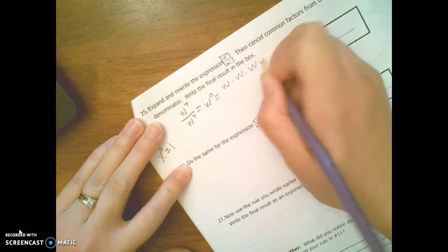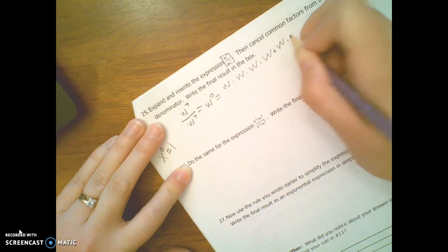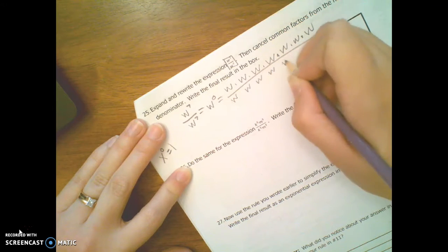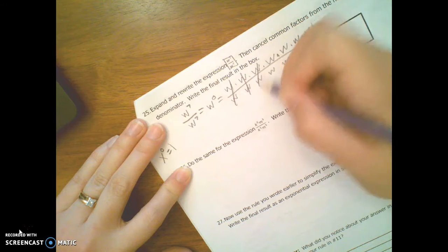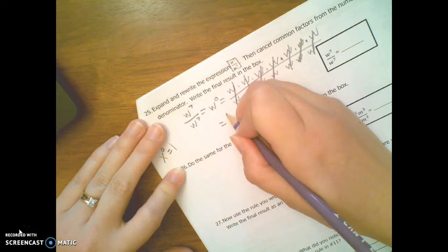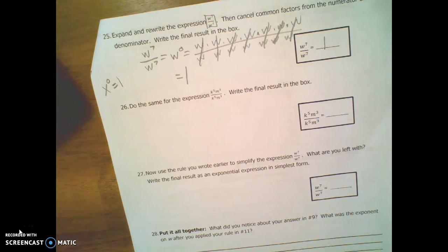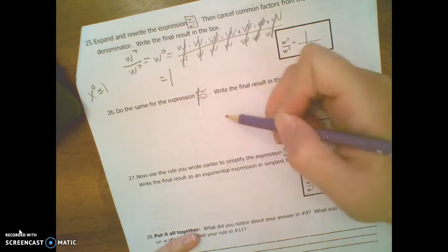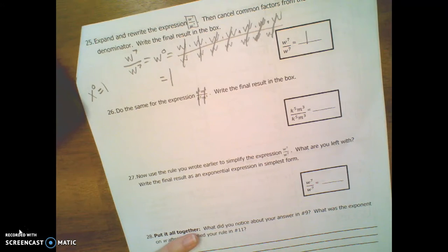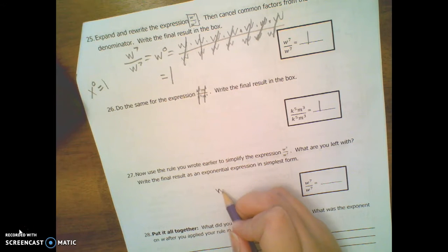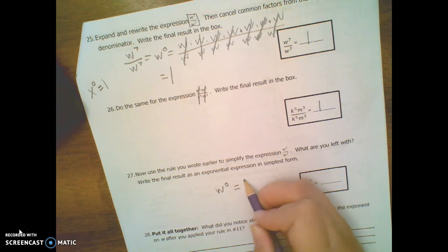And if we have 7 on the top, it's w times w, and then the same thing on the bottom, and then we cancel all of those out, or take w divided by w for all of them, we get 1. So if you have the same thing in the numerator and the same thing in the denominator, then you get 1. This would be the same thing: our k's to the 5th cancel out, our m to the 3rd cancel out, and then we get 1. It's the same thing. So w to the 0 equals 1.